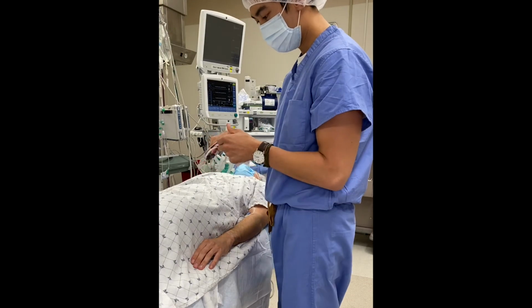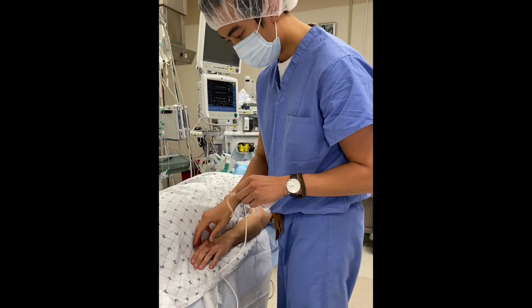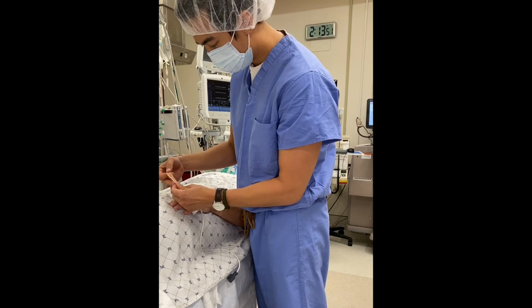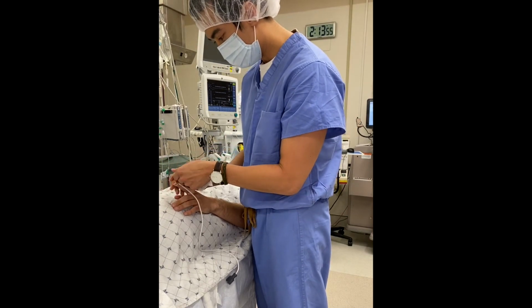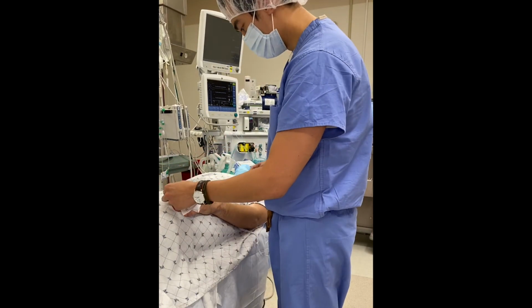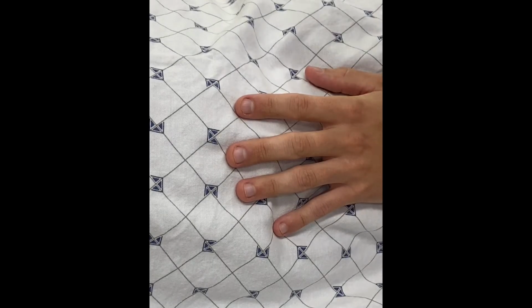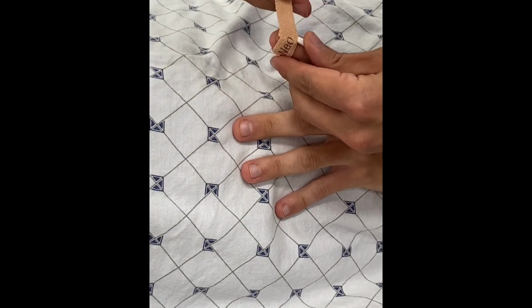Finally, the pulse oximeter is applied to the tip of one of the fingers on the same arm as the IV. Wrap the sticky band around the finger to secure it.